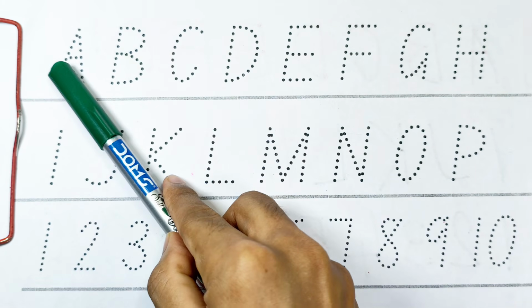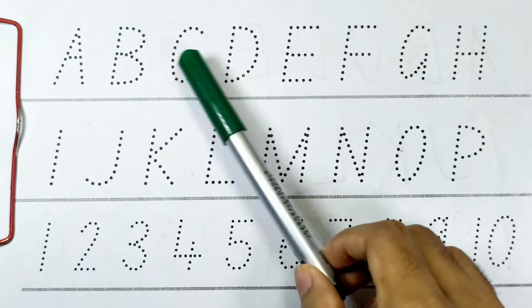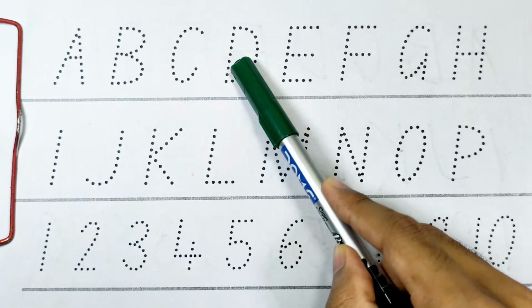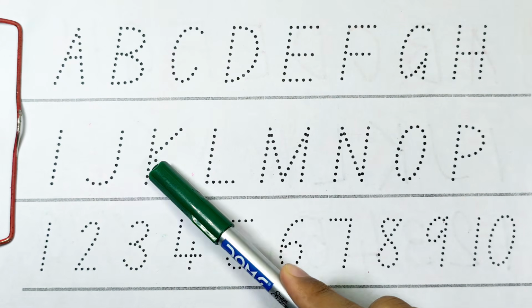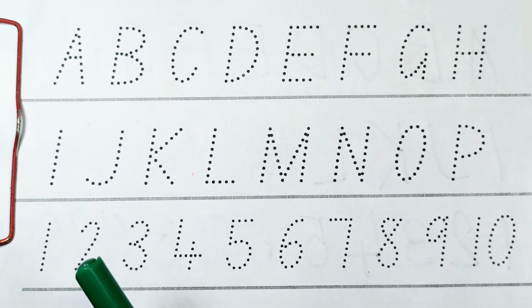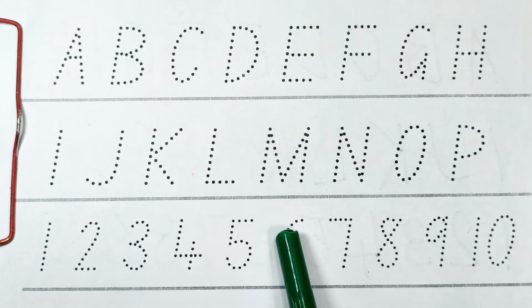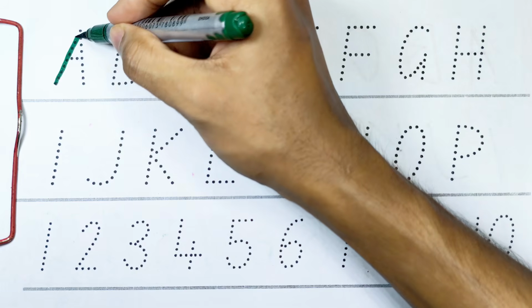Today we're writing capital letter alphabets and numbers. Stay with us. So kids, first we're writing alphabets A to P. A, B, C, D, E, F, G, H, I, J, K, L, M, N, O, P. And the next one is numbers 1 to 10. 1, 2, 3, 4, 5, 6, 7, 8, 9. And the last one is 10. Yes, dark green color.